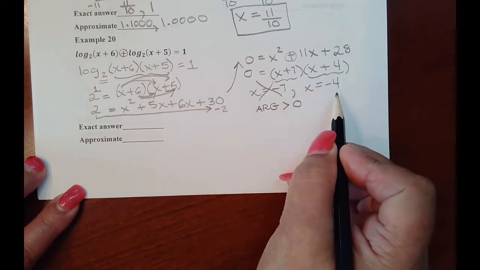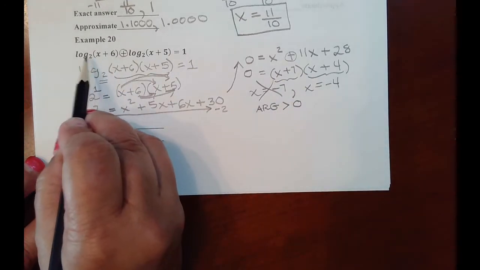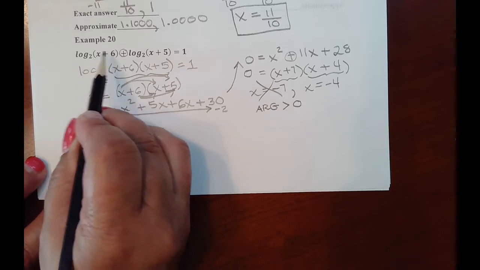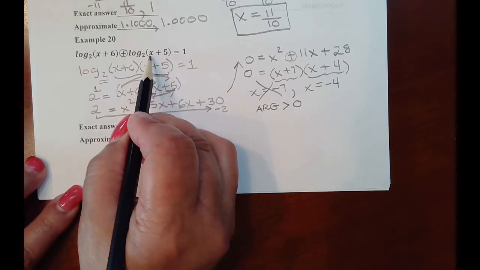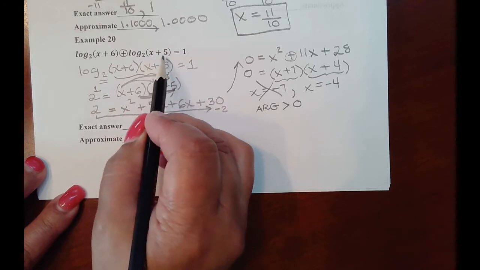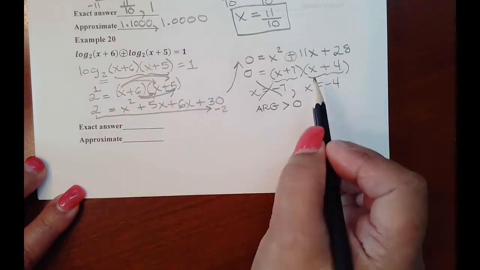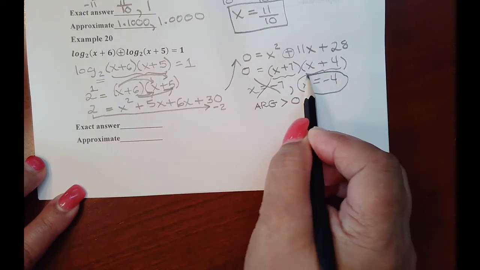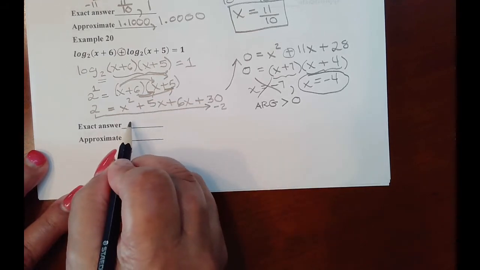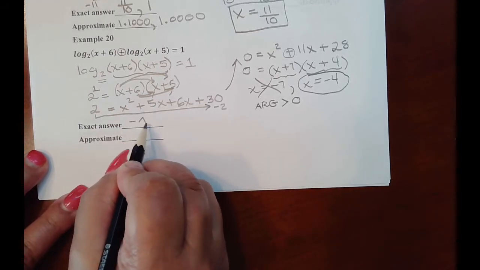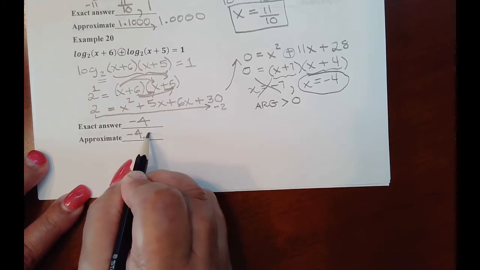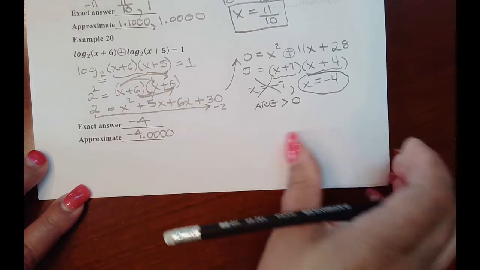Then how about the -4? If we put a -4 in there, it's okay. -4 plus 6 is a +2, so it keeps this argument positive. If we put a -4 in here, that's also okay, because -4 plus 5 does keep the argument positive. So this we're going to keep, and the -7 we're going to reject. Okay, so exact answer, -4. If you write it correct to 4 decimal places, it would look like that.